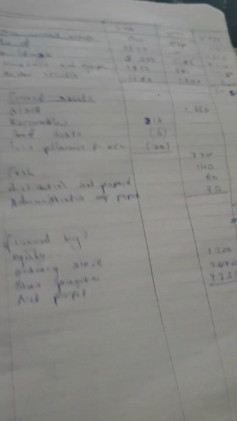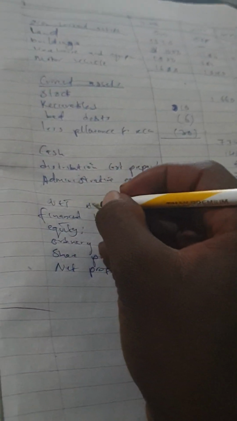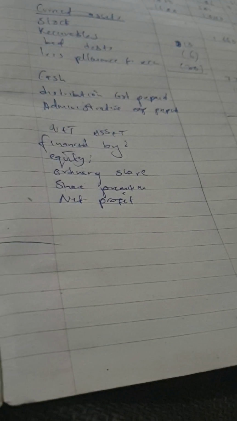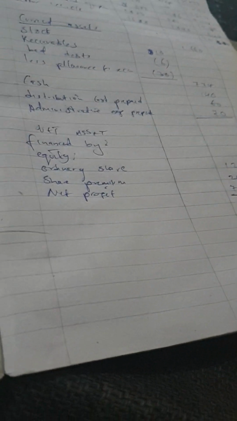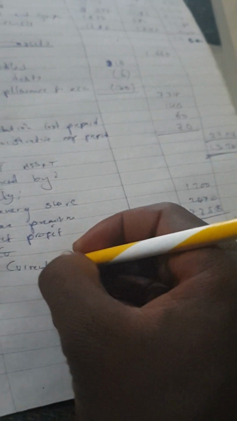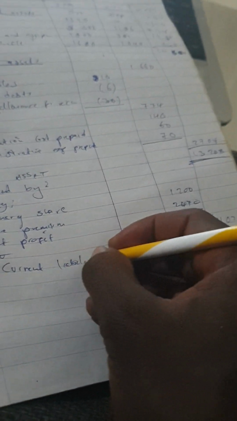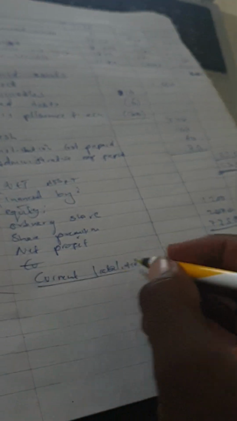Okay, 11,028. Next, remember we say asset is equal to capital plus liabilities. So we are done with the asset, which is funded net asset. Then we are going to the capital plus liabilities. So this is the capital, equity is capital. We are going to the liabilities. We have two types of liabilities. We have current liabilities, so we're going to start with current liability.